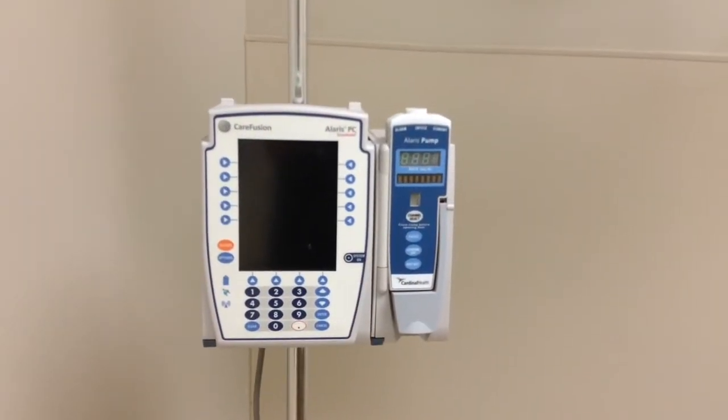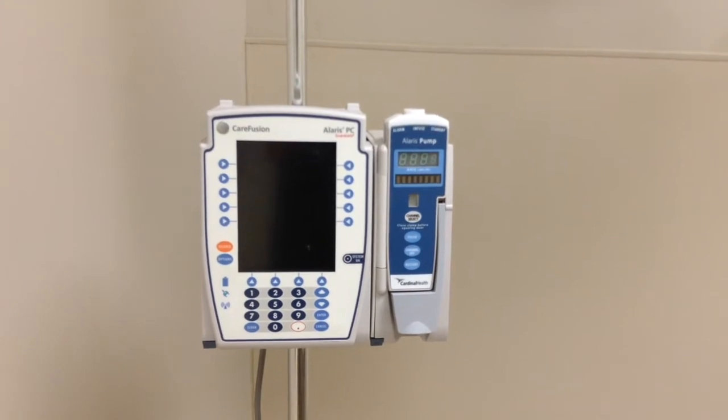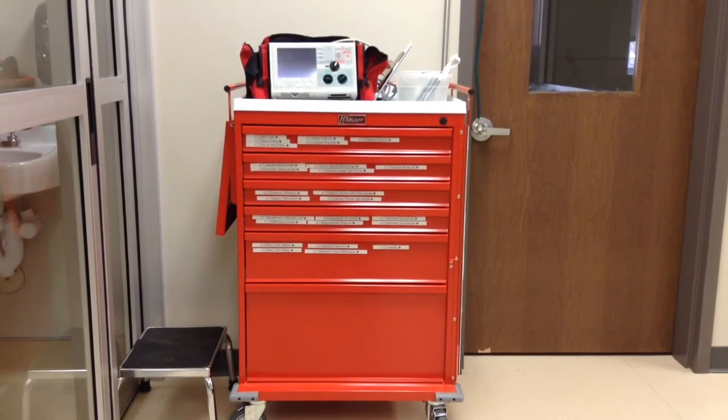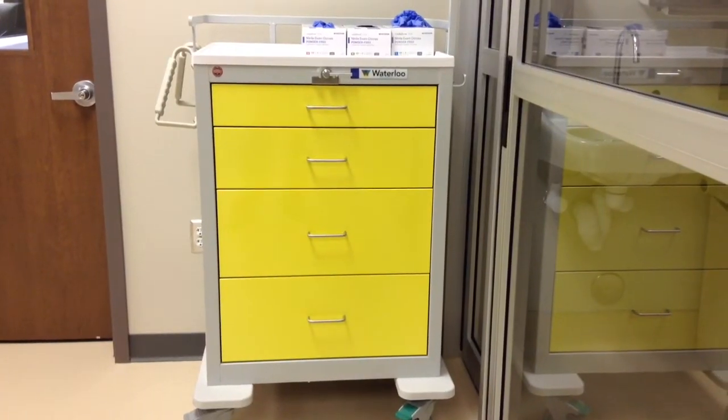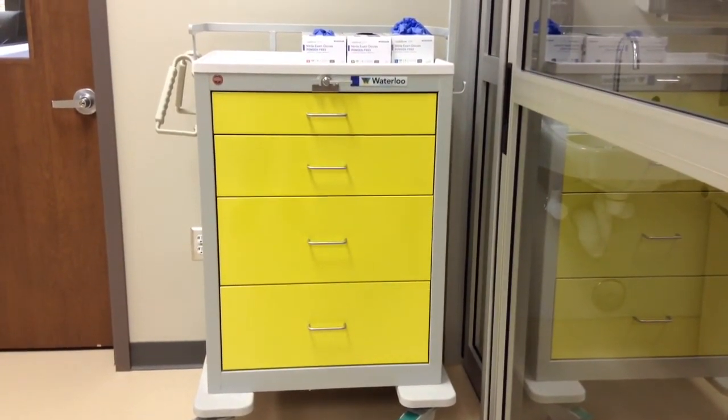Other equipment utilized throughout simulation may be the Alaris IV pump, a code cart for dispensing emergency medication and equipment, and an isolation cart for infection prevention and control.